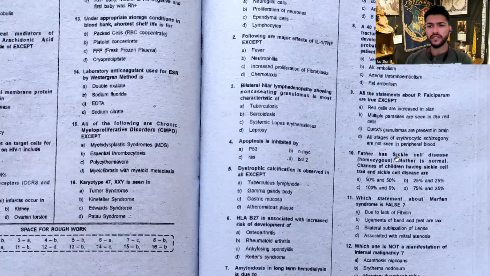That means he is homozygous. Mother is normal, which is homozygous but no trait. Basically, she will not have that defective gene. Chances of children having sickle cell trait and sickle cell disease: sickle cell disease will only manifest when the person is homozygous. If it is heterozygous, it is trait.